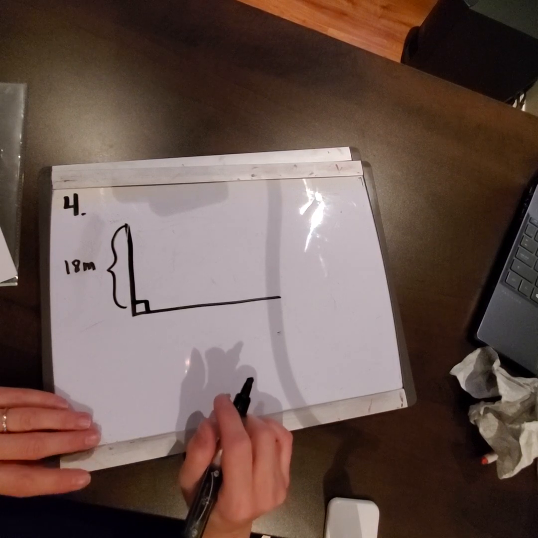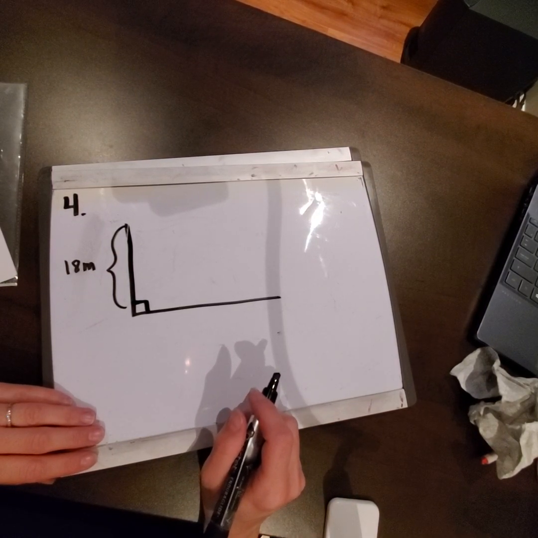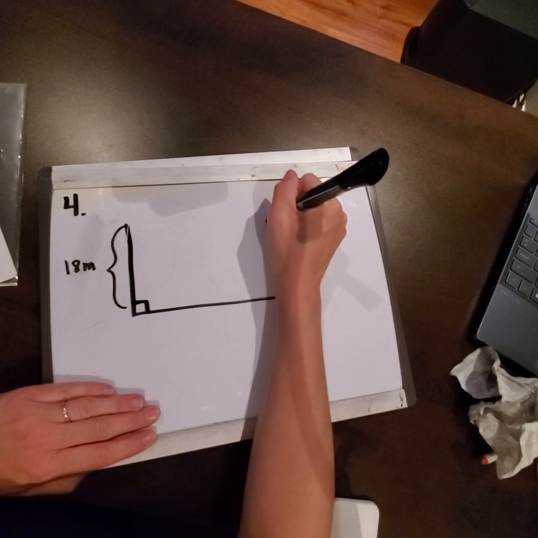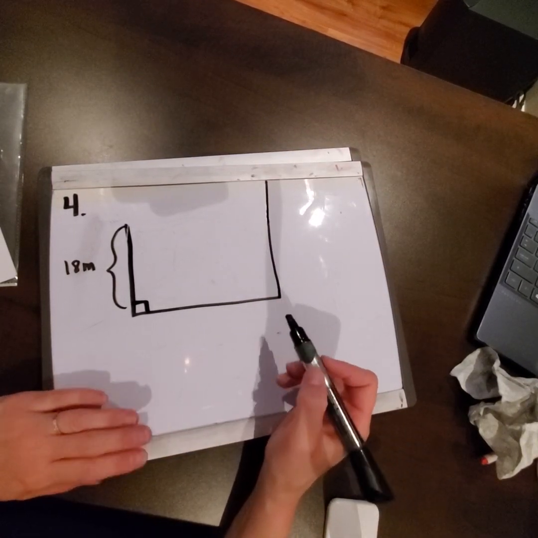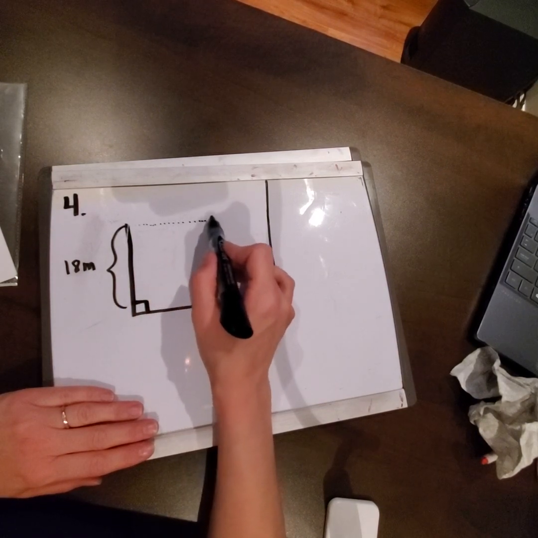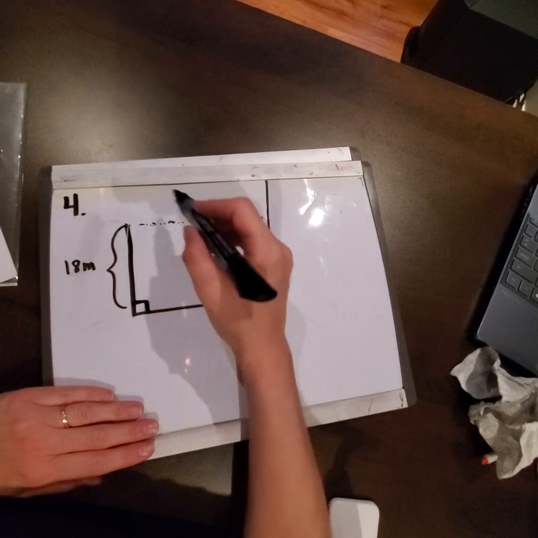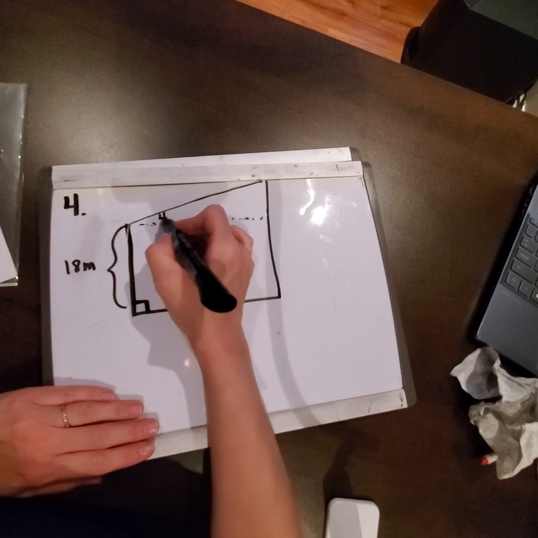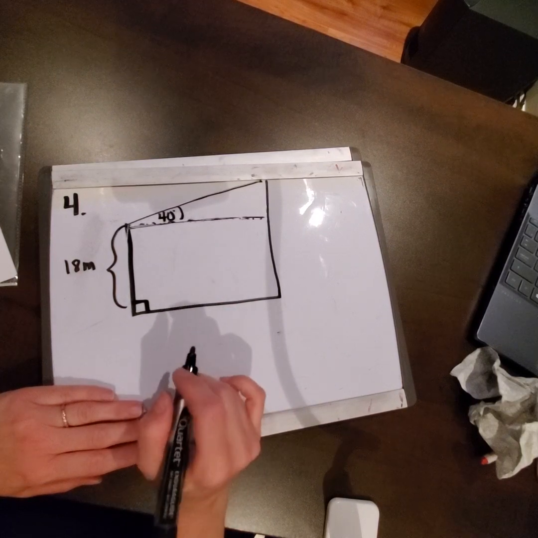From the window, the angle of elevation to the top of the building across the street is 40 degrees. So there's a building across the street, and it's got to be taller because we have to be able to form an angle of elevation. Remember, an angle of elevation must come from a horizontal line. If there isn't one there, just add it in. So here's the horizontal. The angle of elevation to the building across the street is 40 degrees.